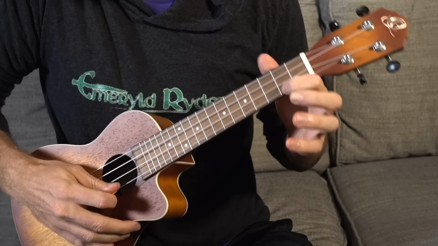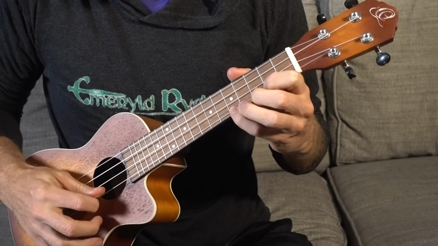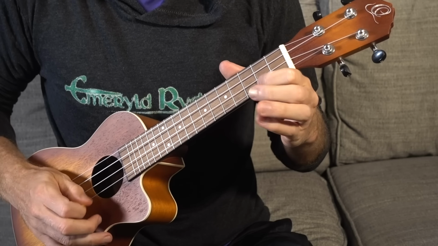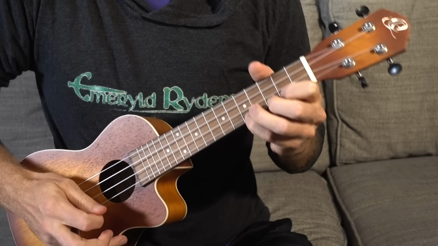Now, all we have to do is memorize one super simple pattern, okay? We're just going to do the first like 5 frets here. We're going to play open. We're going to go 2 frets higher. We're going to go 1 fret higher and go 2 frets higher. Okay? So, open string, 2 frets, 1 fret, then 2 frets. Just like that.